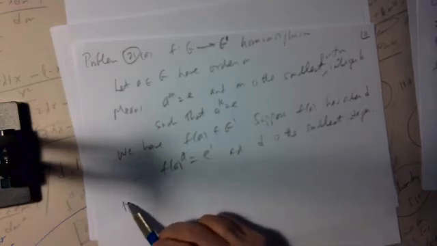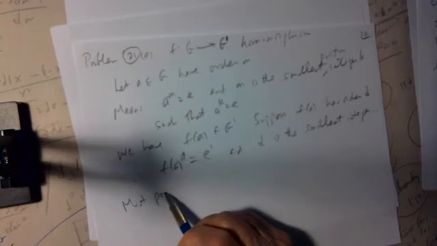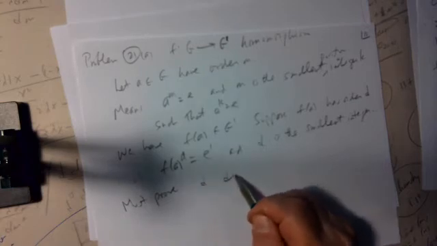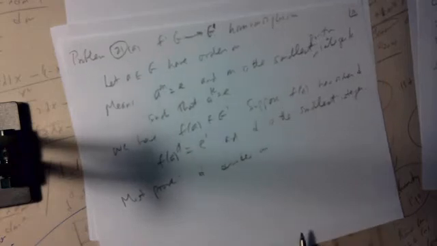And we want to prove d divides m. So how does the proof go?